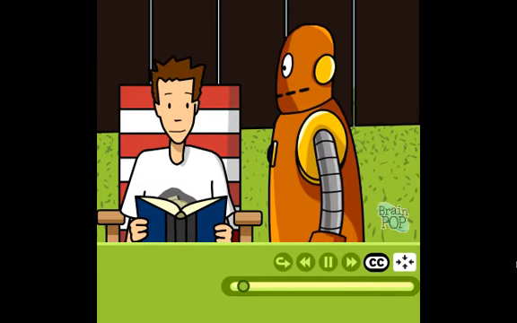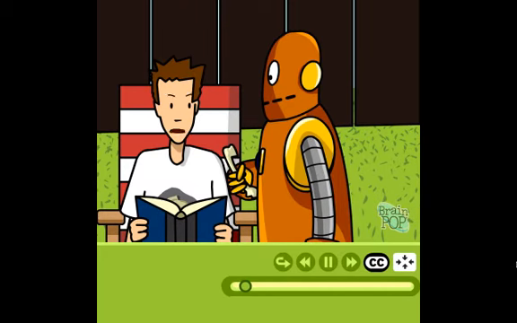You found a fossil? Hey, why are you digging a hole in the backyard? I don't think that's a fossil. I think it belongs to the Rottweiler next door.